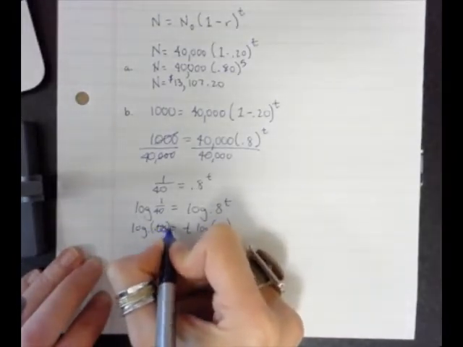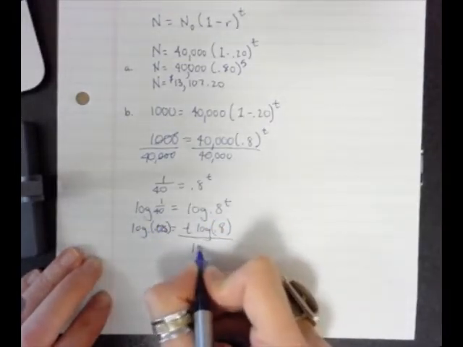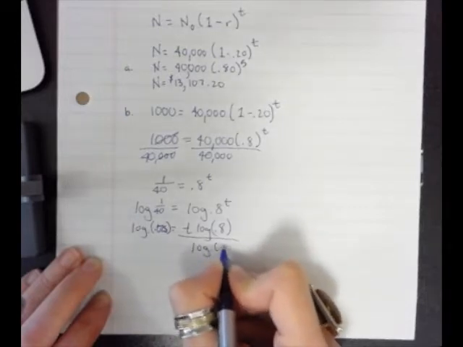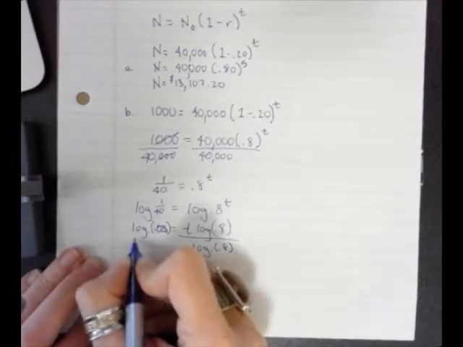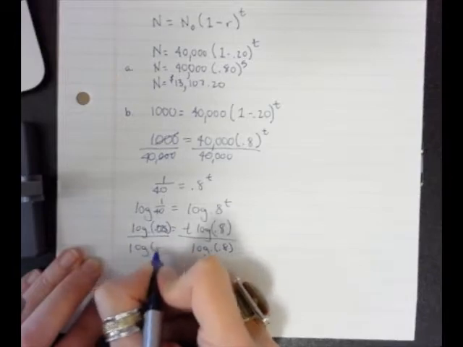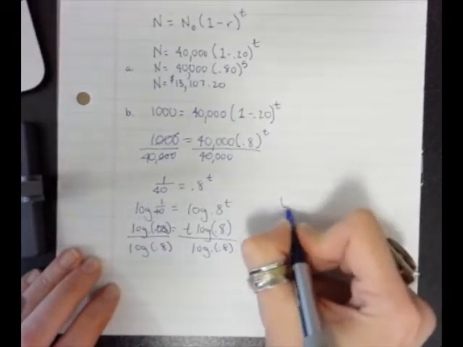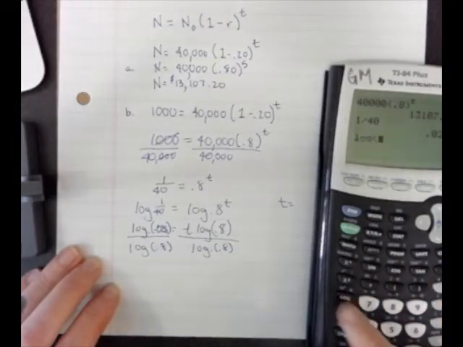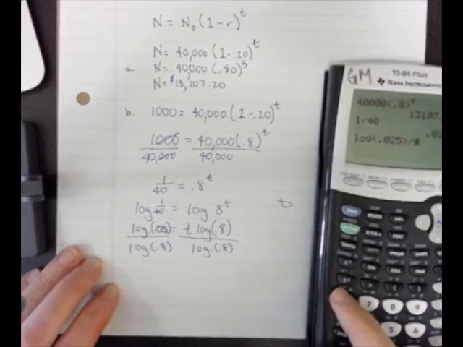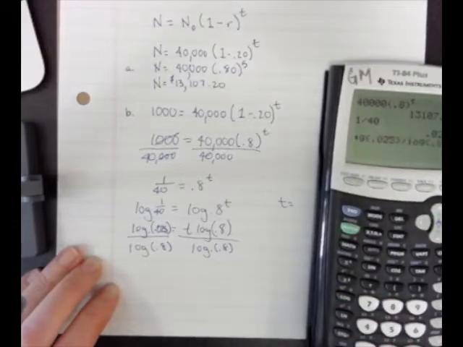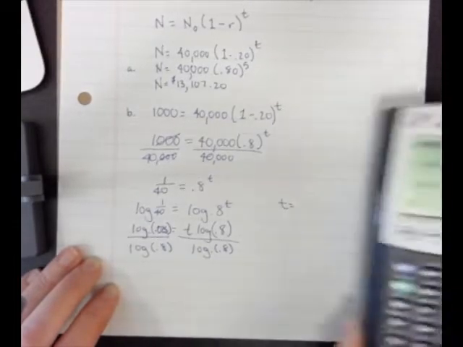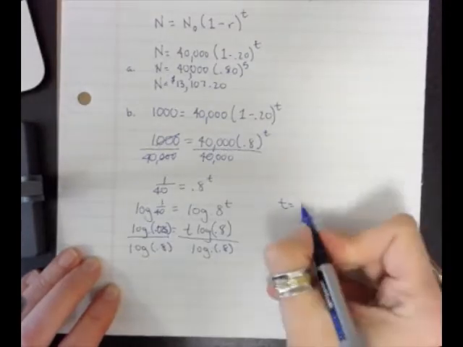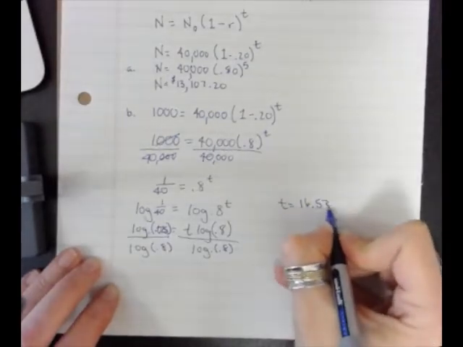I divide everything through by log 0.8, and so t is going to equal whatever log 0.025 divided by log 0.8 is, and that means t is 16.53 etc. years.